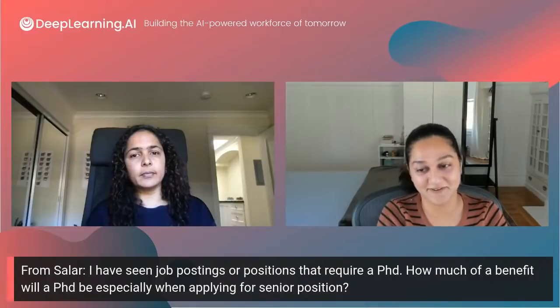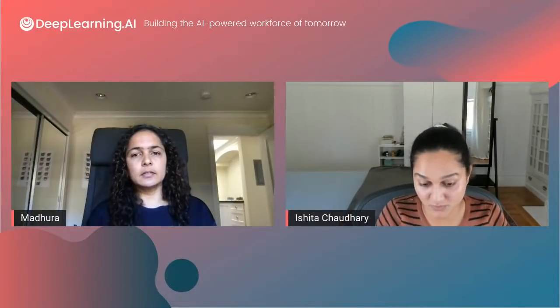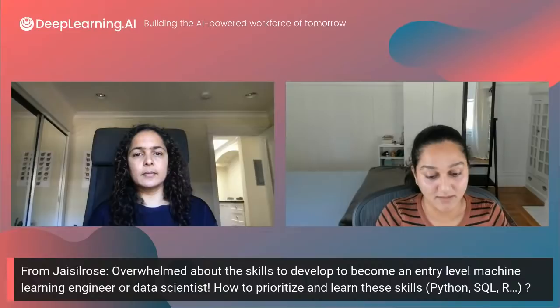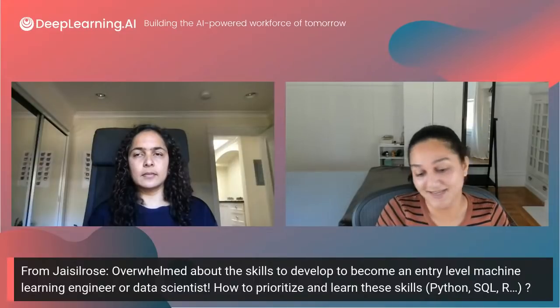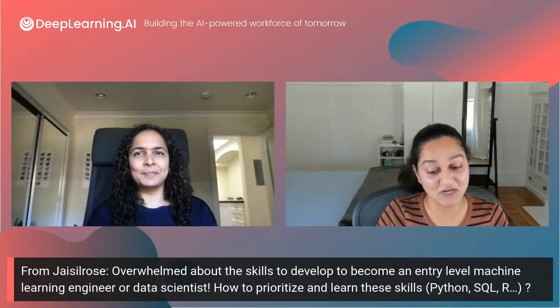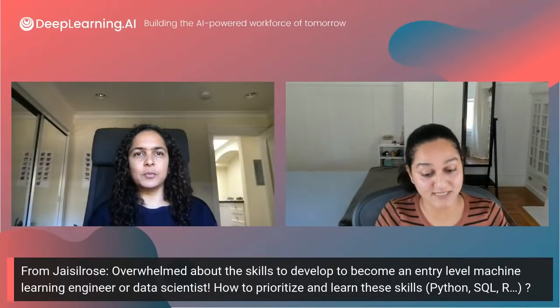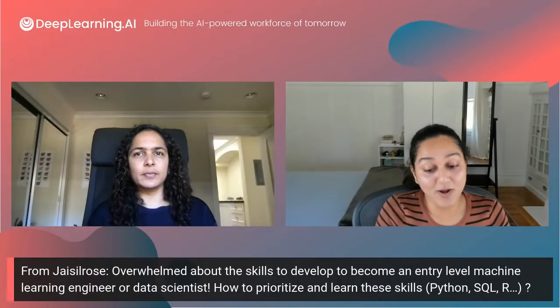Okay, great to know. I think we can move on to our last question. This is from Jessel Rose. They're asking, I'm overwhelmed about the skills to develop to become an entry-level MLE or a data scientist. How do I prioritize and learn these skills? Do you recommend courses or project platforms like Kaggle? How do I prepare myself for dealing with real-world data?